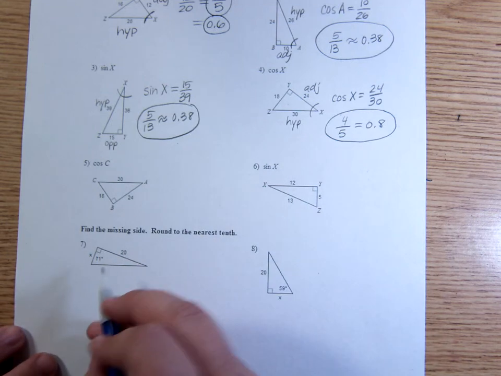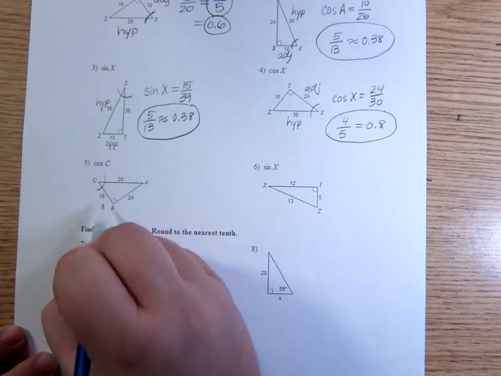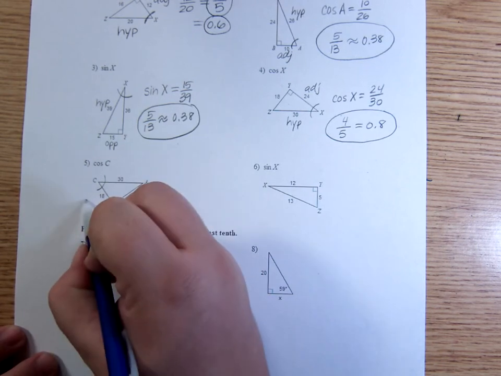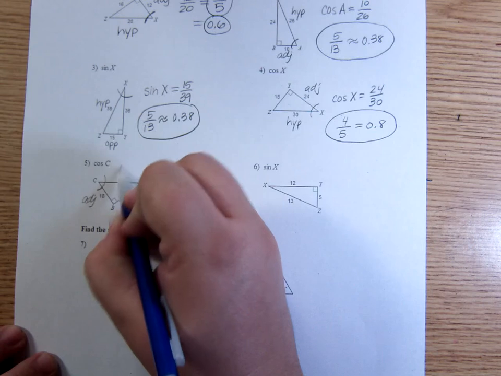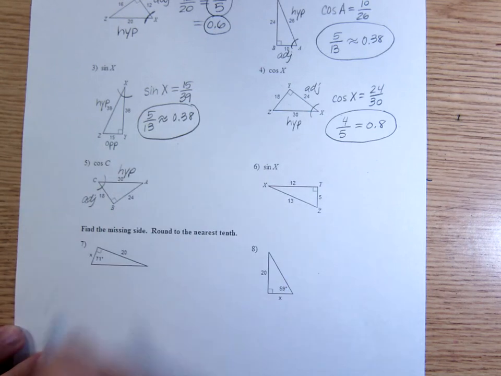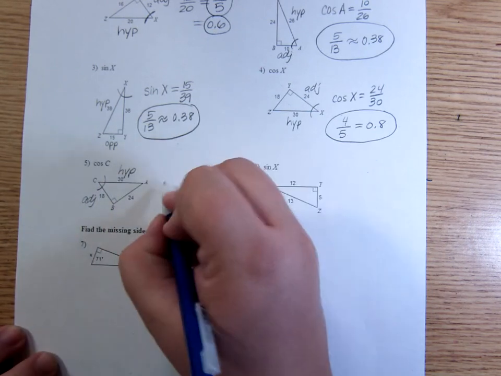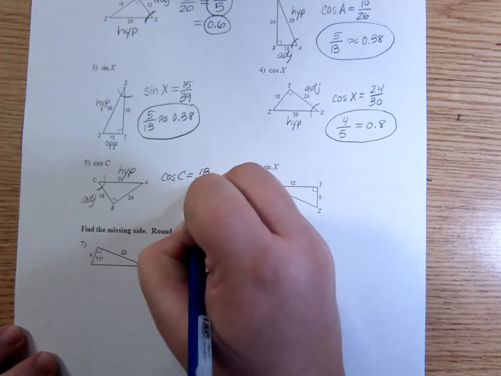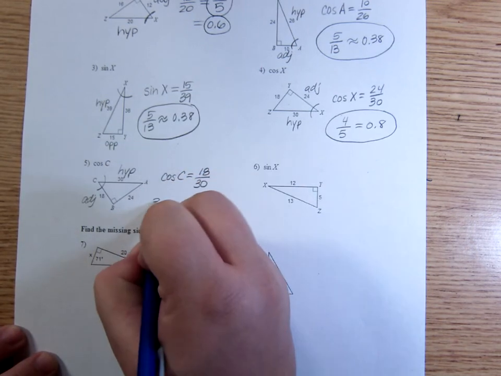Number 5, cosine of C. Cosine is adjacent over hypotenuse. So I'm going to need the adjacent and the hypotenuse. Cosine of C equals 18 over 30. 18 and 30 are both divisible by 6.